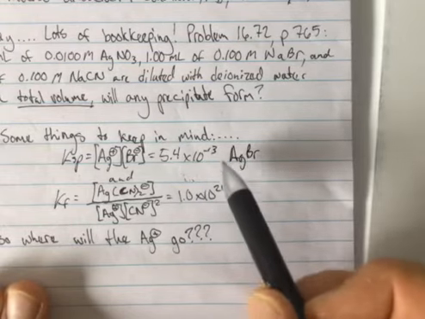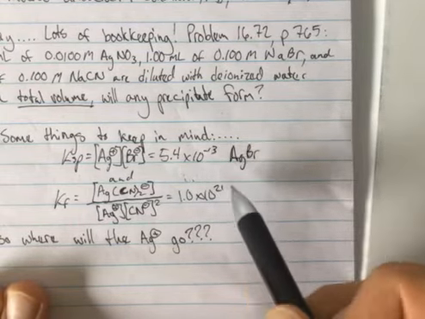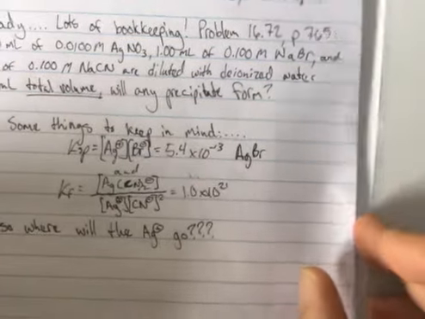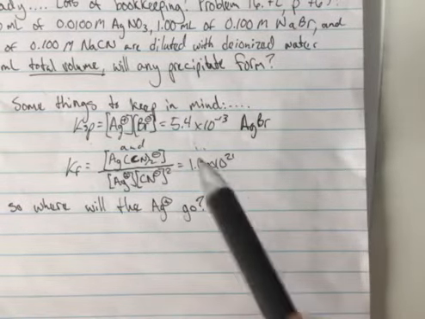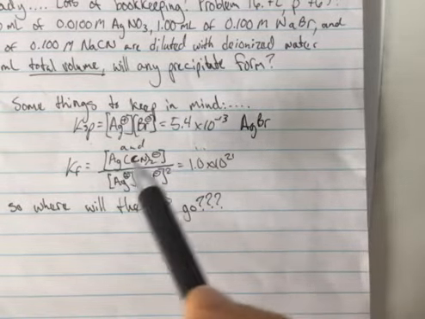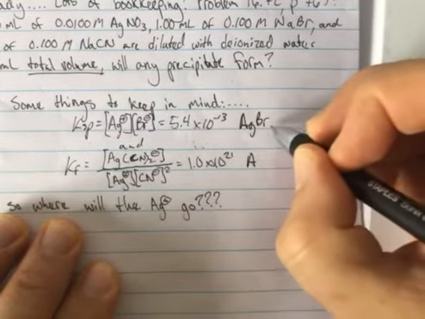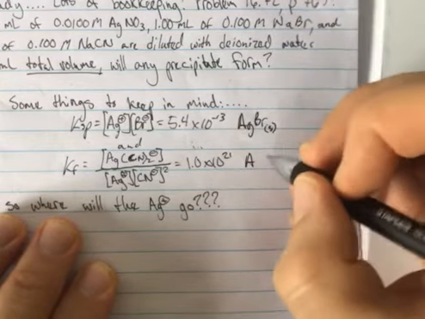So in total orders of magnitude, we're looking at what, 34 in difference? So it's pretty high. Okay, so in other words, where will the Ag plus go? Will it form a complex, or will it form this silver bromide product?